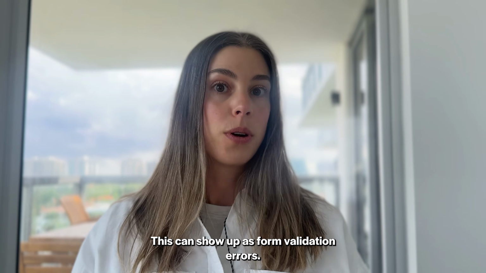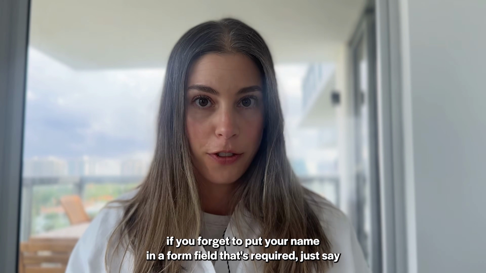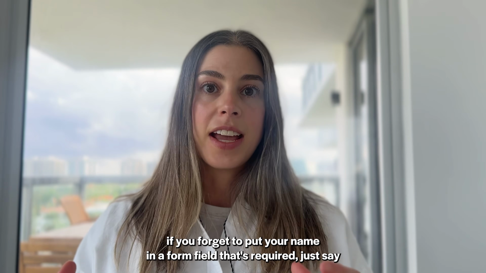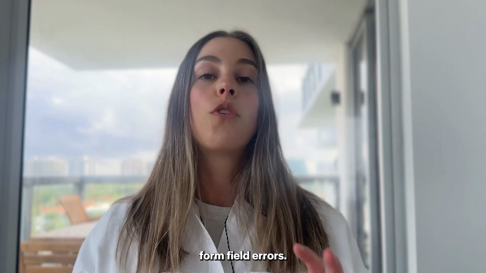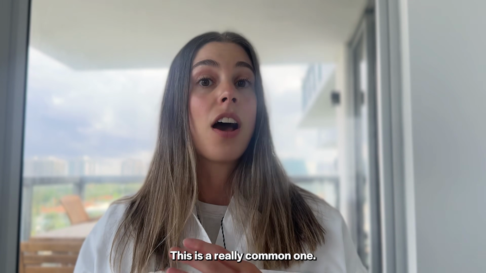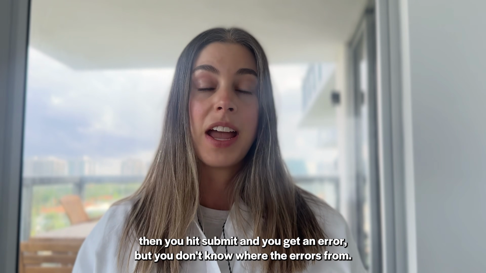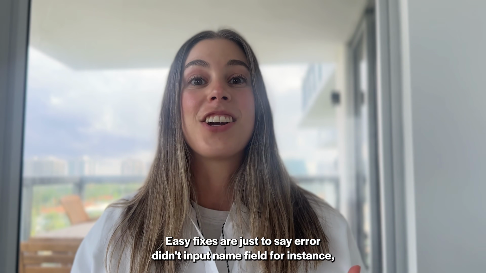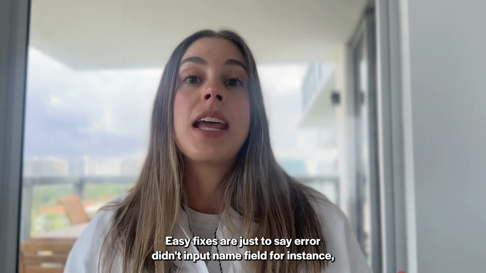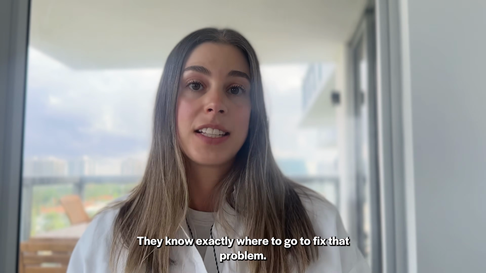This can show up as form validation errors. For instance, if you forget to put your name in a form field that's required, just say "Error, name field not entered." This shows up everywhere. Form field errors are a really common one. Let's say you get to the end of a form and you hit submit and you get an error, but you don't know where the error is from. Easy fix: just say "Error, didn't input name field," for instance. So the user could go back up. They know exactly where to go to fix that problem.